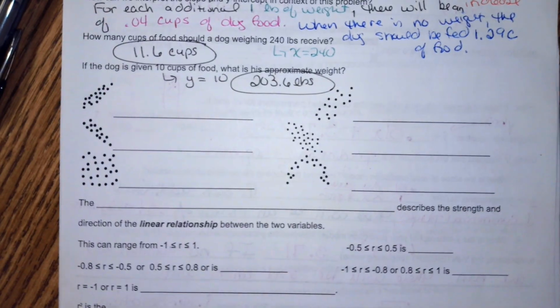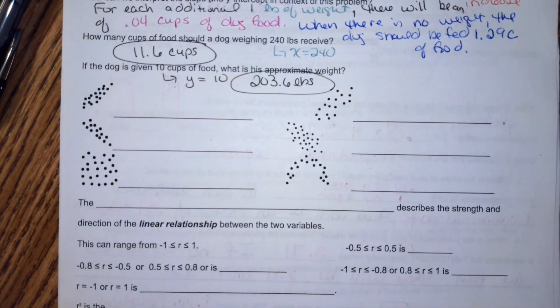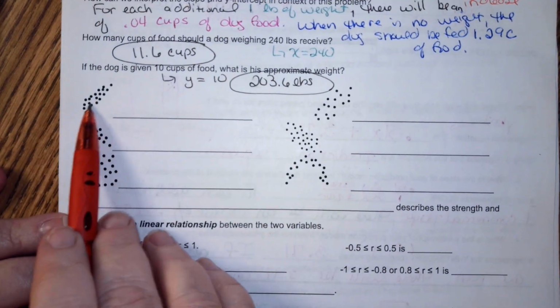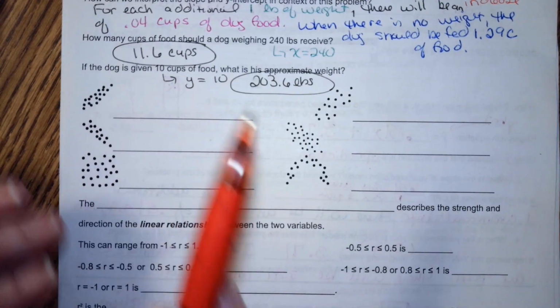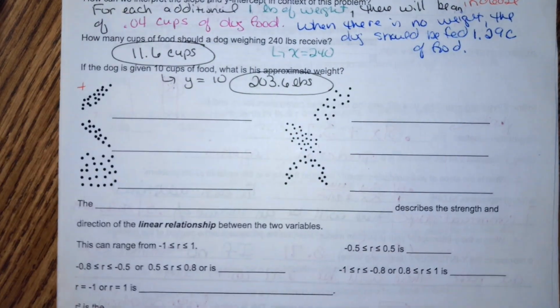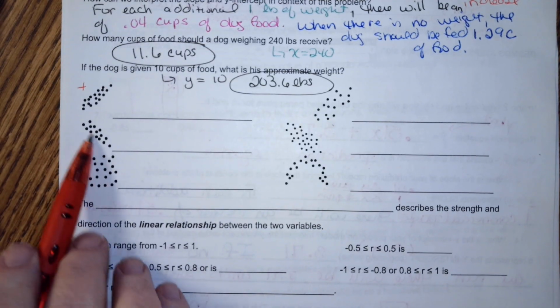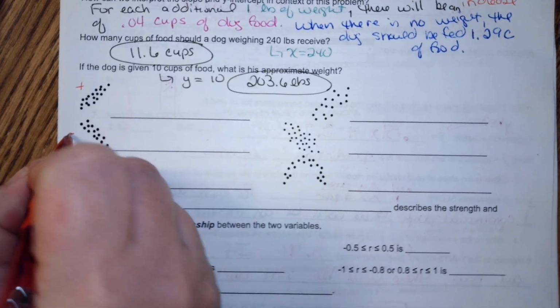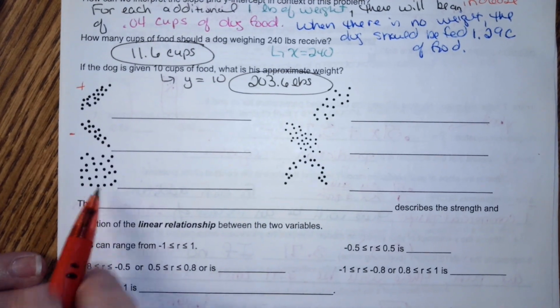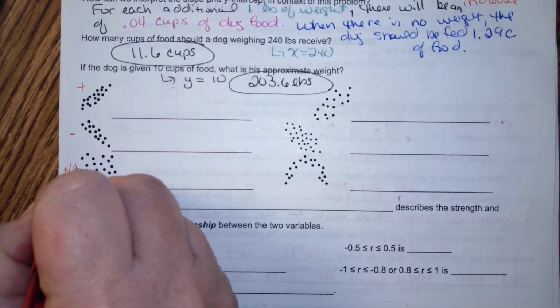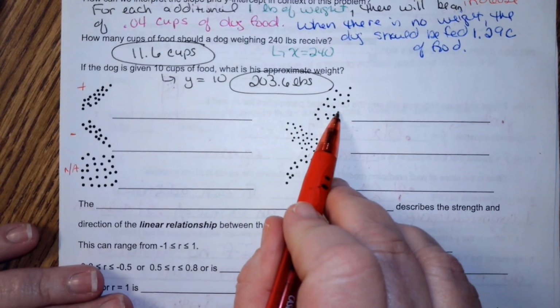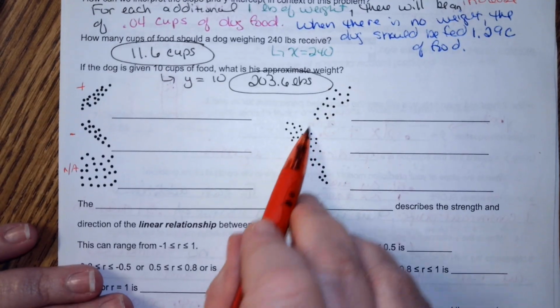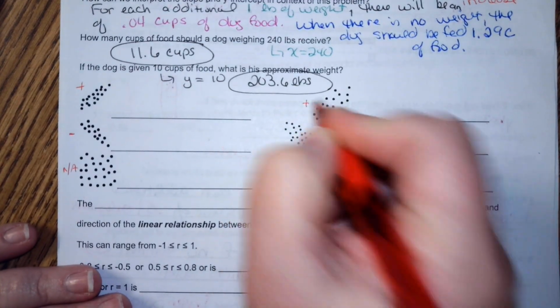Let's come back here and talk about some correlations again. Is this a positive correlation or a negative correlation? It's positive. This one is negative. What about this one? None. Let's put NA for none. This one is rising to the right, so positive.